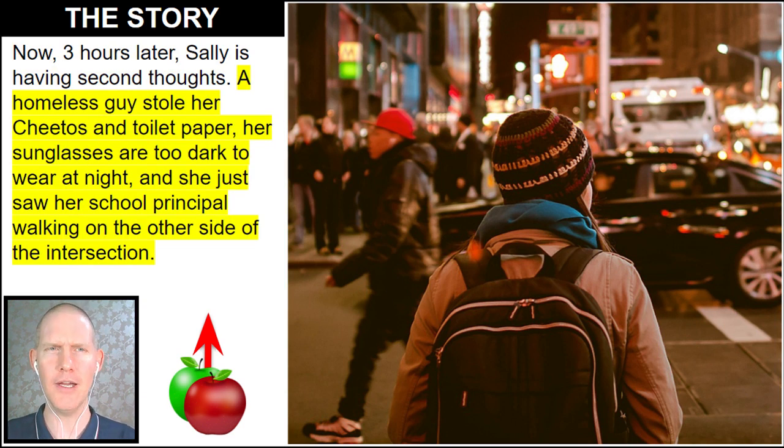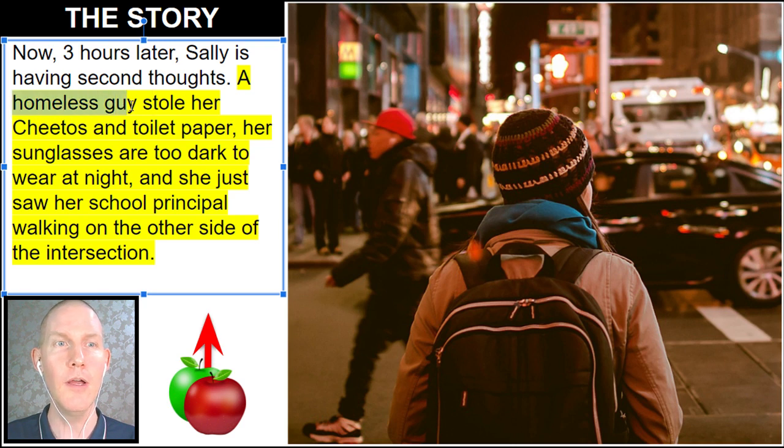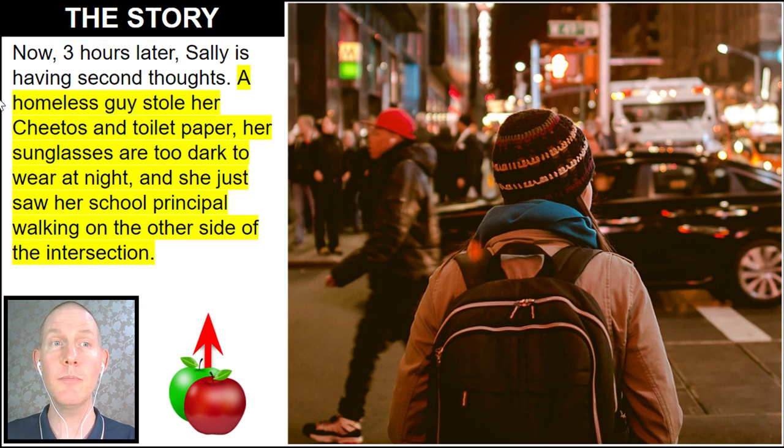A homeless guy stole her Cheetos and toilet paper. Her sunglasses are too dark to wear at night, and she just saw her school principal walking on the other side of the intersection. Oh, this sentence is packed with stuff. Okay, first off, a homeless guy. I imagine if you've been to a big city, you have probably seen a homeless guy. All right, let's see.